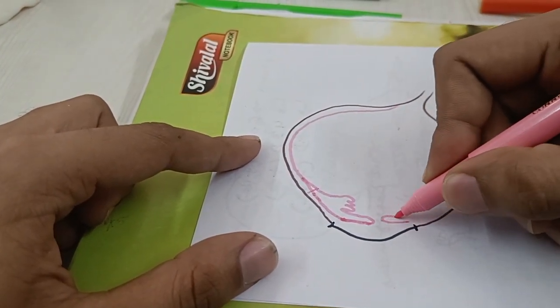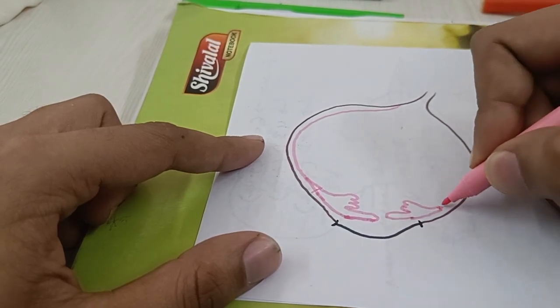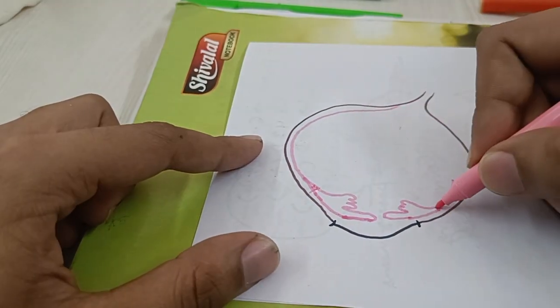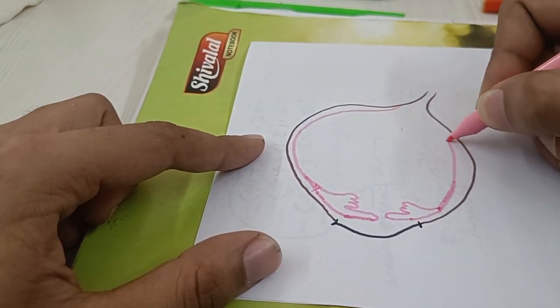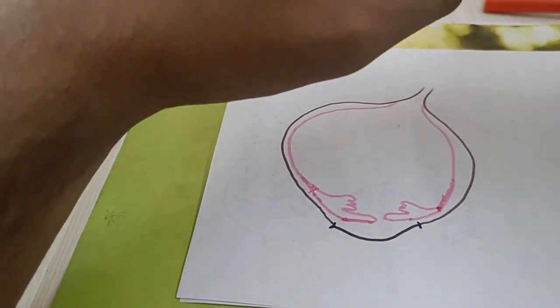Similarly here, iris, ciliary body, and the choroid. Okay, this is the middle layer.